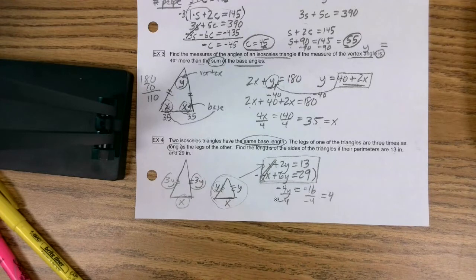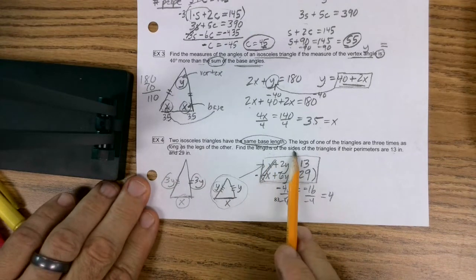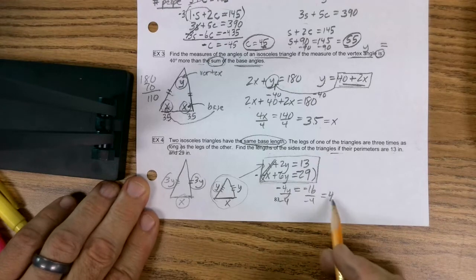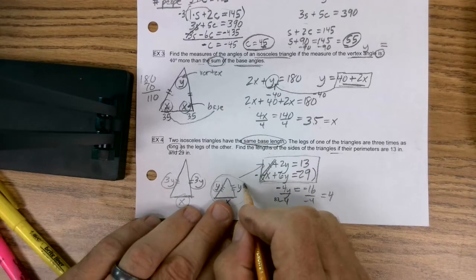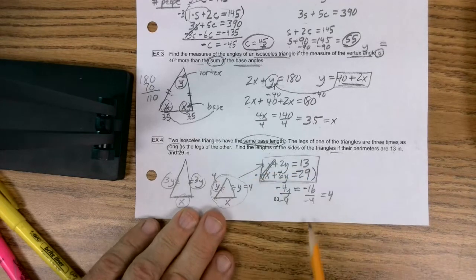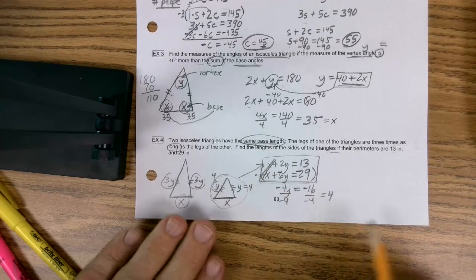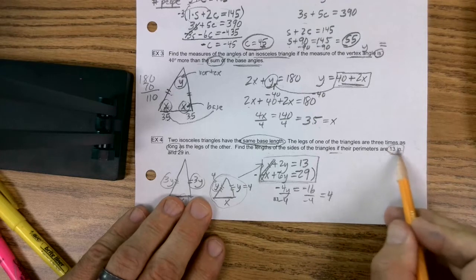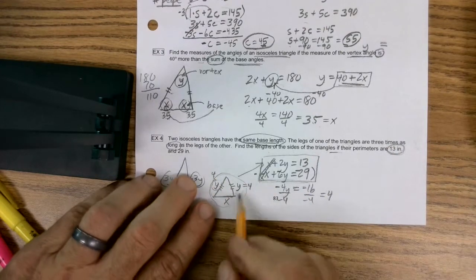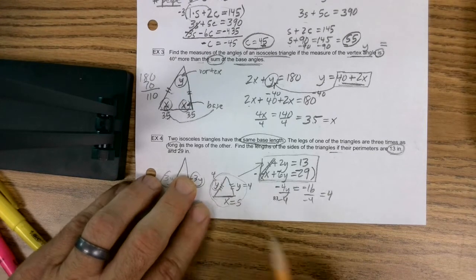Now notice what the problem's asking. Find the lengths of the sides of the triangles, so both of them. Well, I know that y is 4, and I know this is 4. How am I going to find x? Well, if the perimeter of the small guy is 13, and I know this is 4 plus 4, which is 8, this has to be 5.